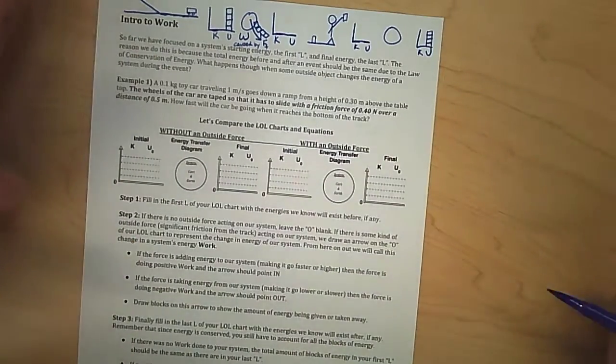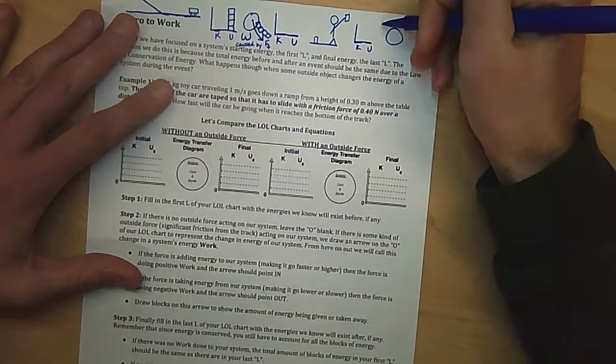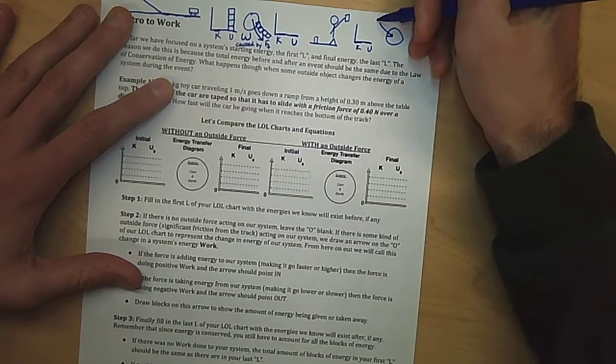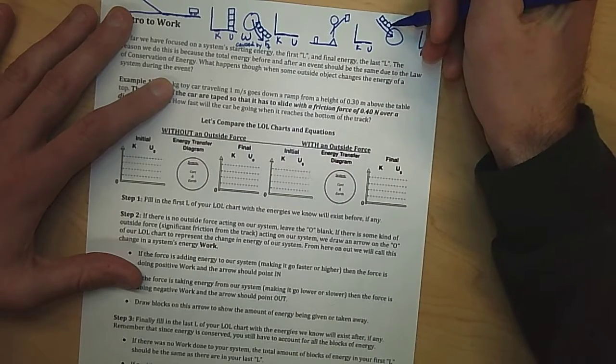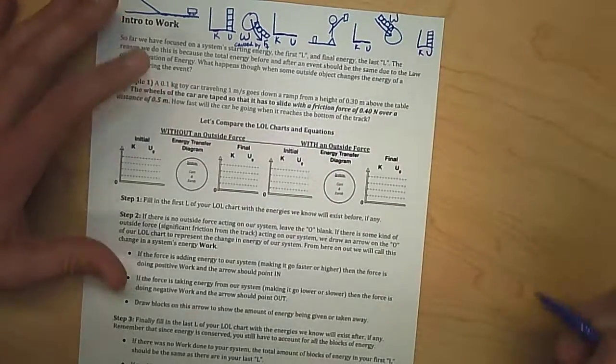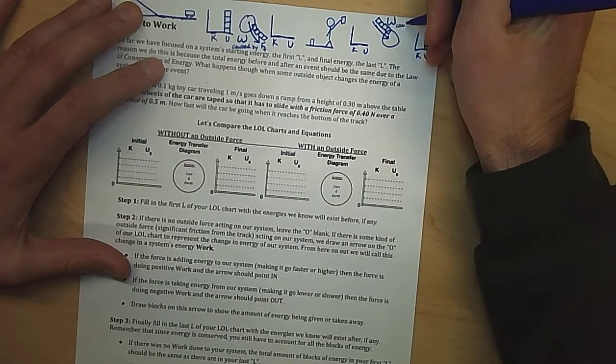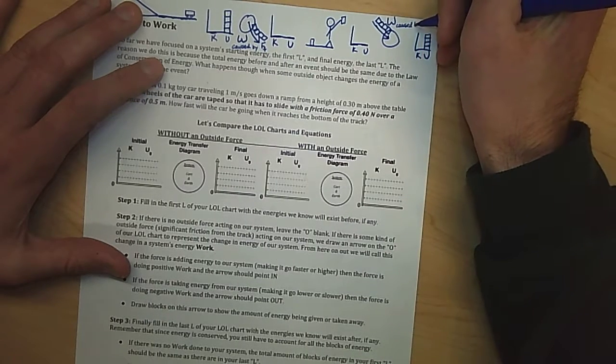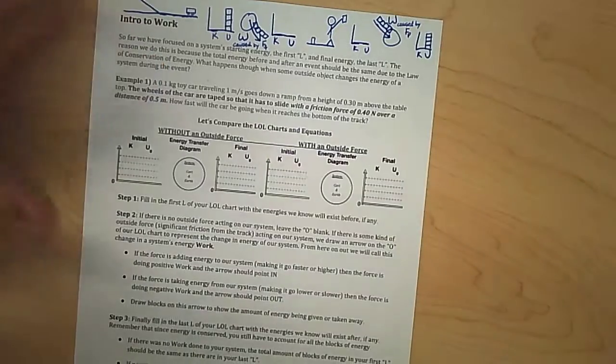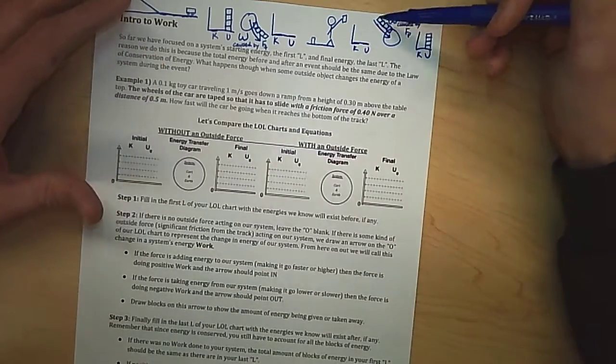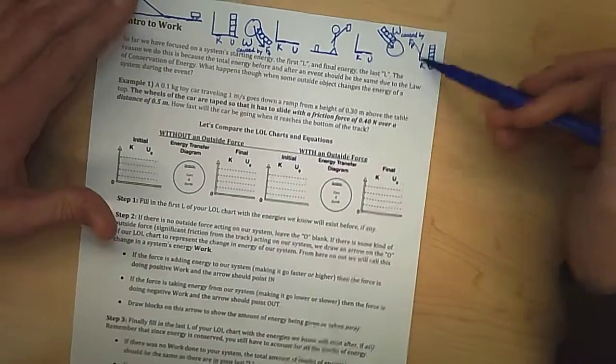Again, it looks like energy just came out of nowhere, but what happened is energy went into the system, and the system is the cup. This was work, because energy is going into the system. That's caused by the fact that I applied a force, a push from me to pick up that coffee cup, and that caused energy to go into the system of the cup.